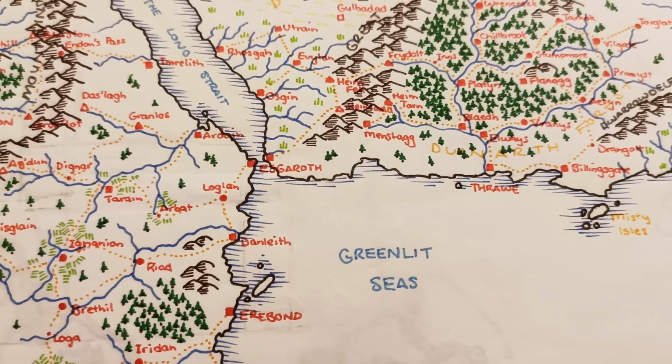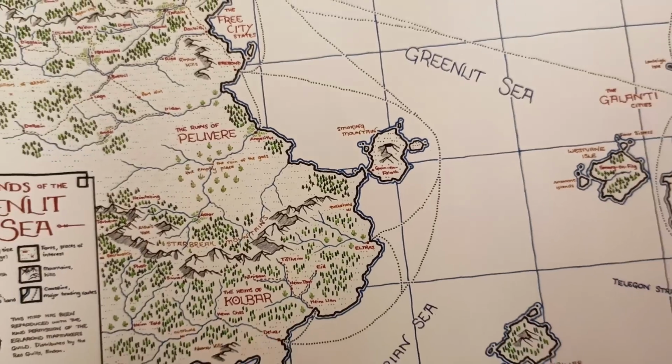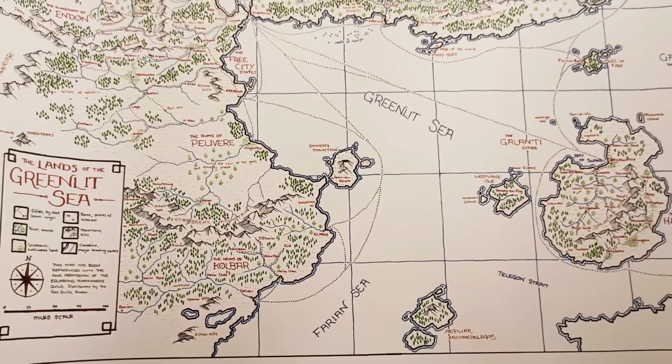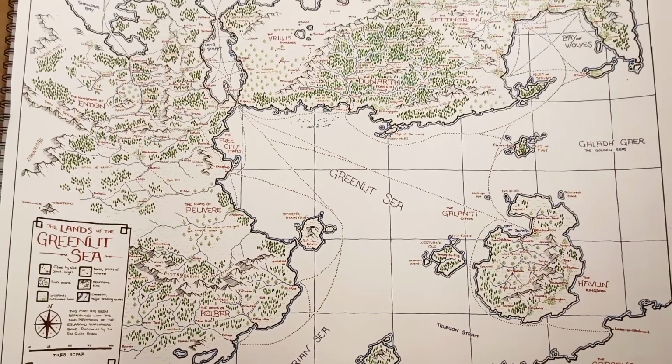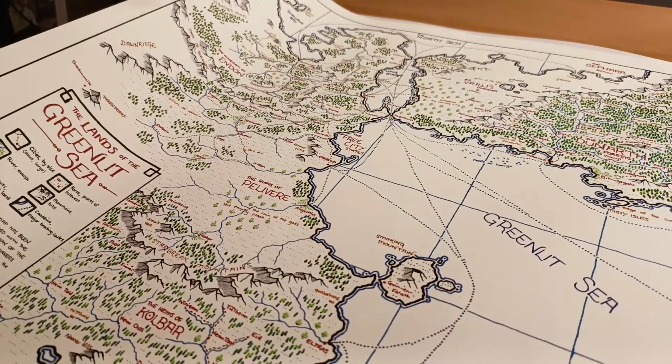I did another map, a map of the lands of the Greenlit Sea, just much larger than the previous versions. And this was the first real map that I was happy with the style of. It was tidy, it was clean lined, it was all in ink, and I've got to say, it was one of the most beautiful maps I have ever done. I'm still so pleased with it.